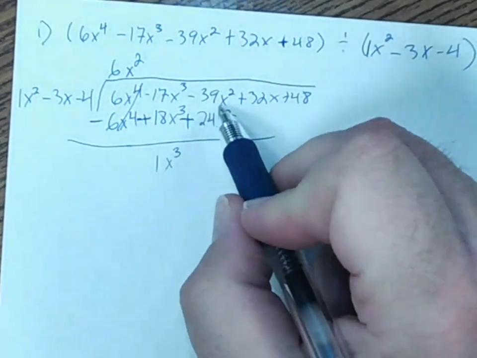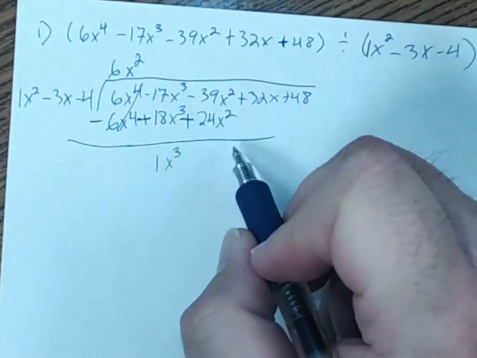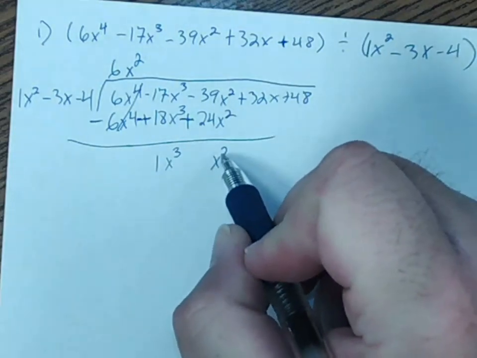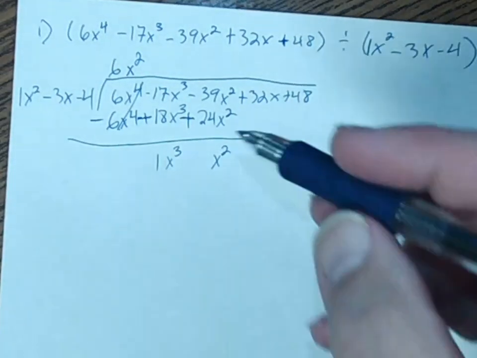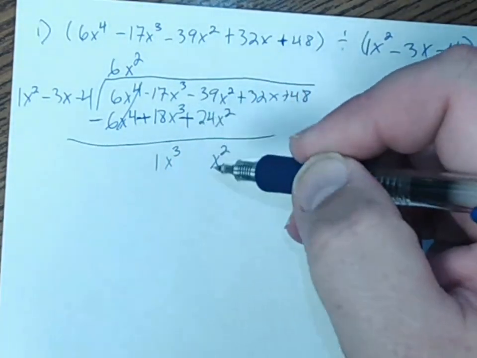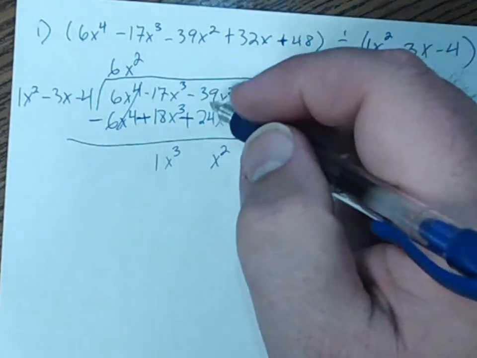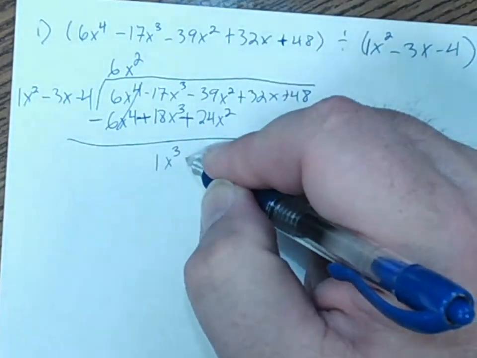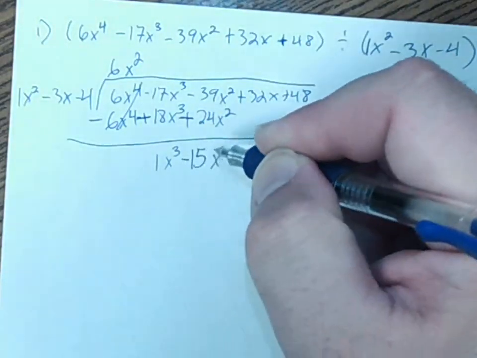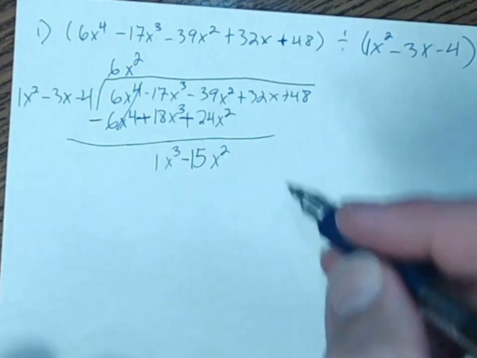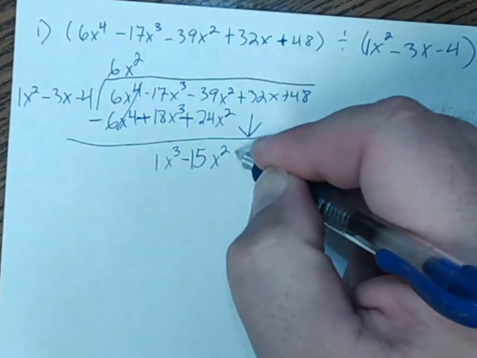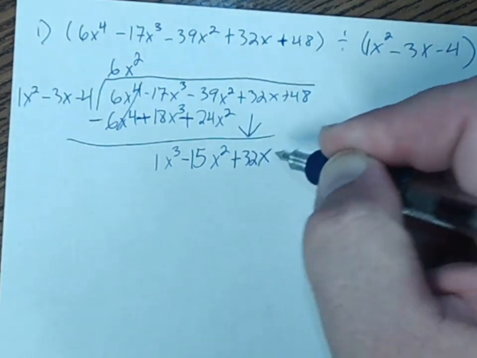And then lastly, we have negative 39x squared plus 24x squared. Similar situation. I got the x squared going on. Negative 39 plus 24. You owe someone $39. You pay them 24. You end up still owing them 15 because you didn't have enough to pay them all back. Then we bring down the plus 32x.